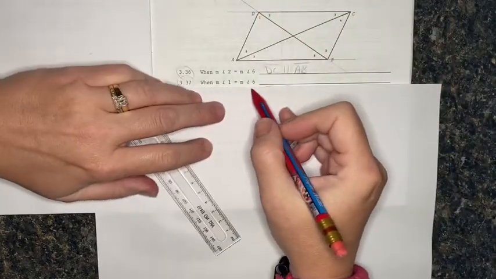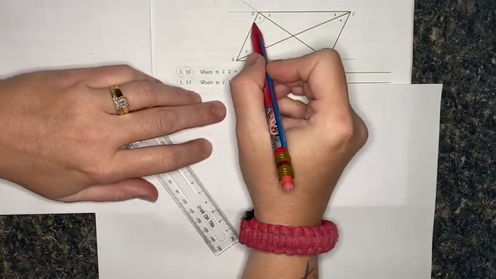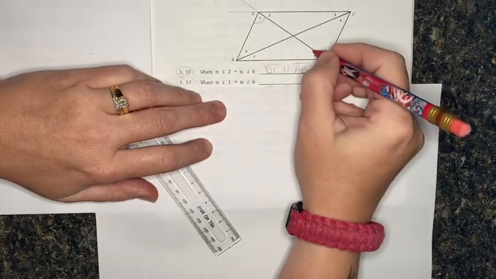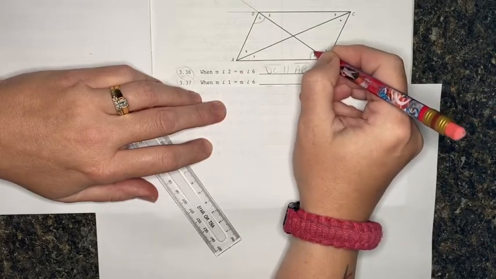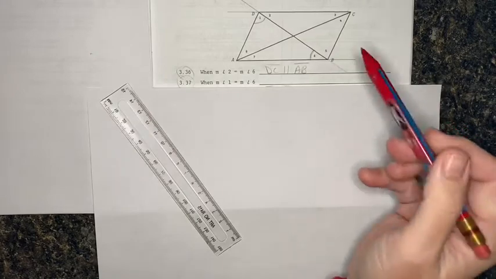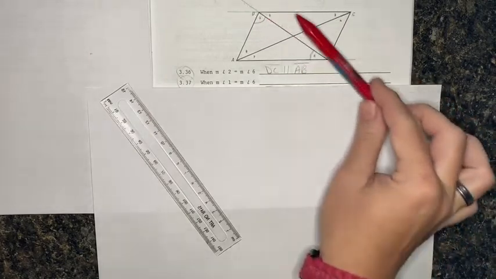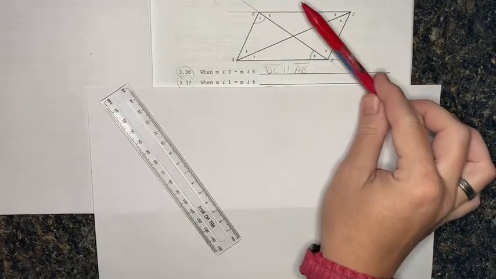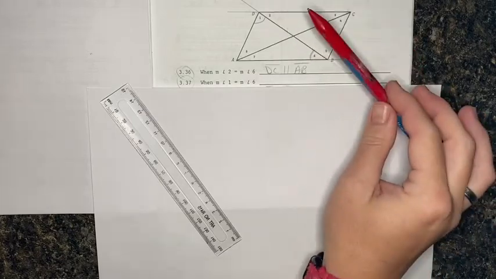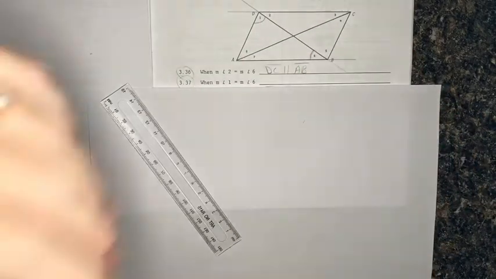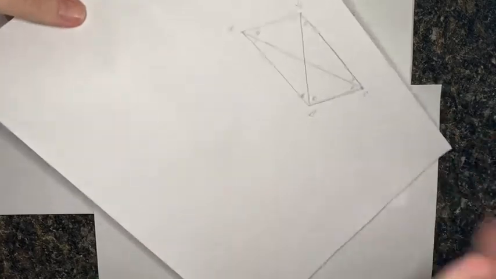When the measure of angle 1, which is here, equals the measure of angle 6, which is here. And when we're looking at this one, if we consider the same transversal that we had before, it doesn't really give us much, right? So here's what I did. And you just have to turn your book, but since I got papers everywhere, it's a little bit harder for me.